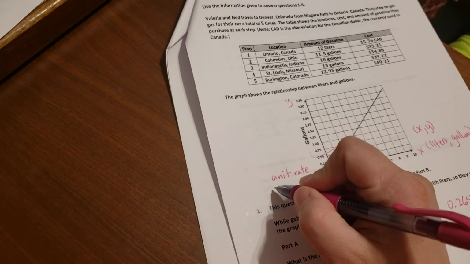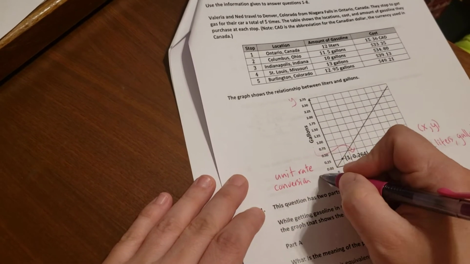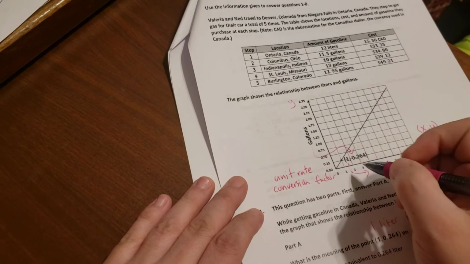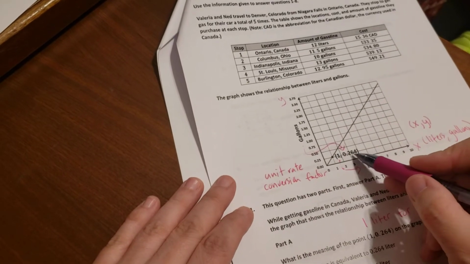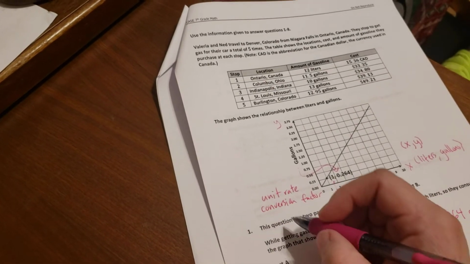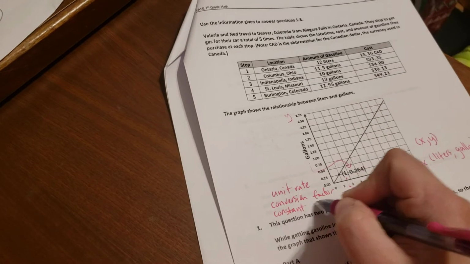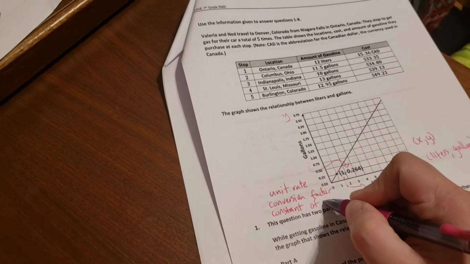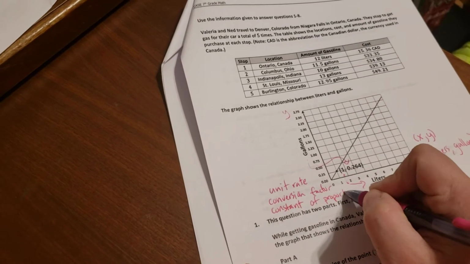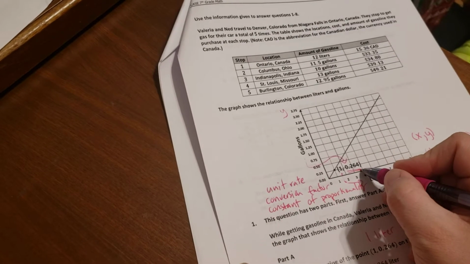Some places might call it a conversion factor. So for every one of these, I can multiply by that number, and I'll get how many gallons. You can also think about the constant of proportionality. It's another way of saying it. Constant of proportionality is this 0.264.